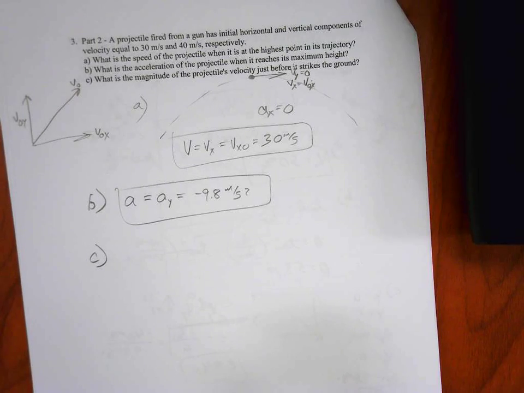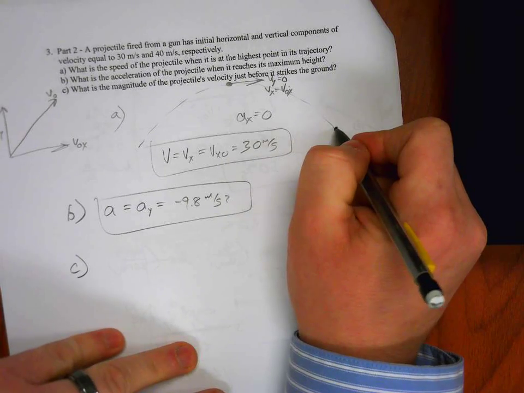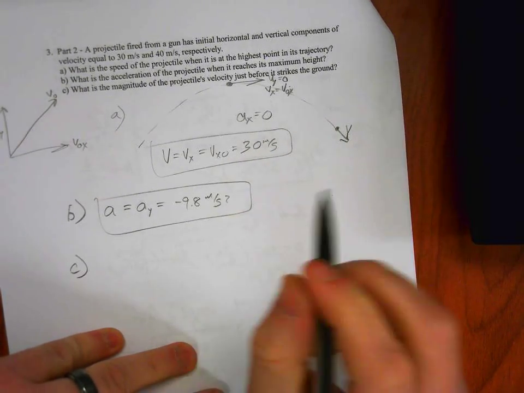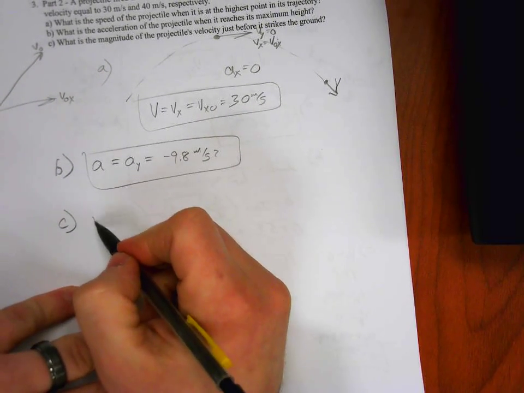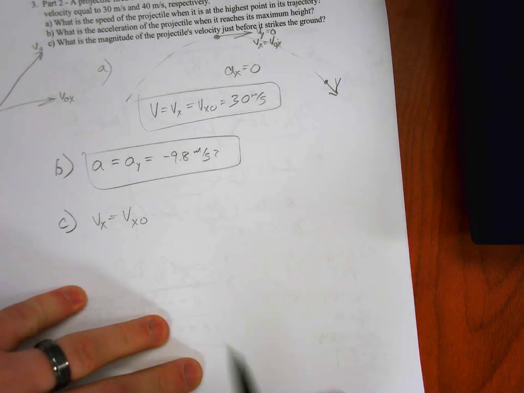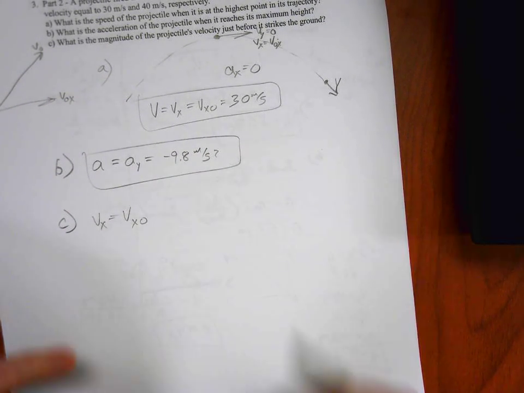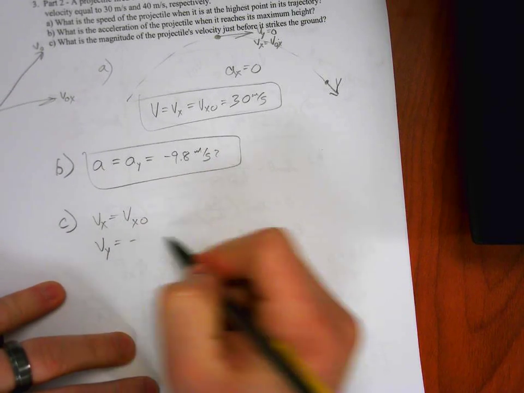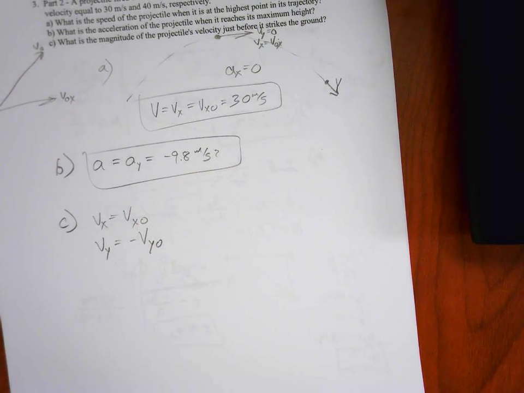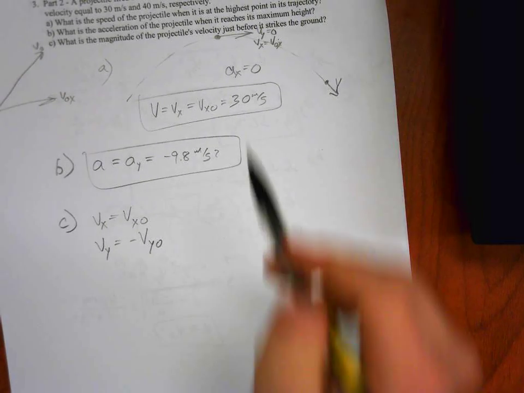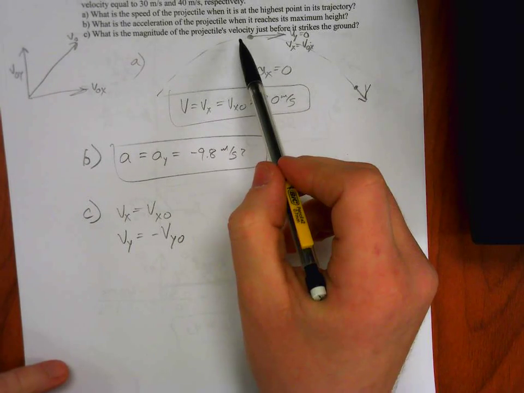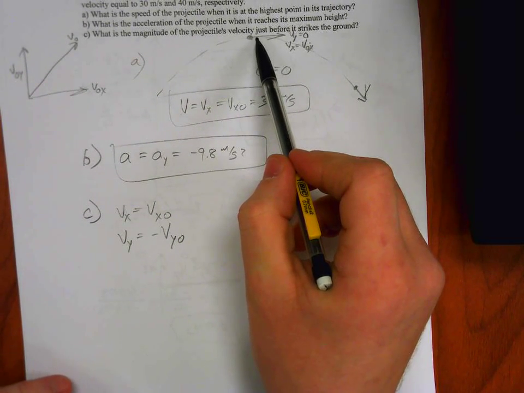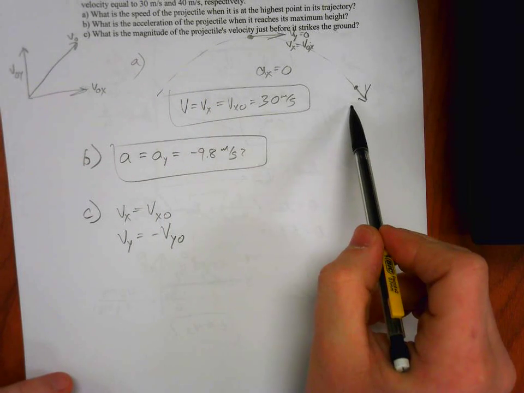And C, what is the magnitude of the projectile's velocity just before it strikes the ground? So that means right here. What is this velocity? Well, we know that Vx is going to equal the original component. What is Vy? Well, Vy, we know just from symmetry, is the negative of the initial velocity in the y direction. It initially has some component, Vy0. That gets smaller and smaller as it gets to the top. At this point, the velocity in the y direction is 0. Then it starts speeding up in the y direction as it comes down over here.